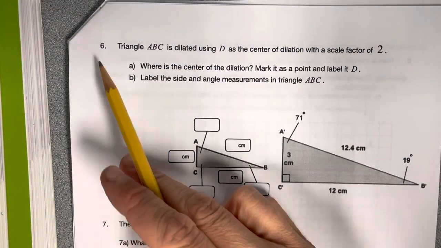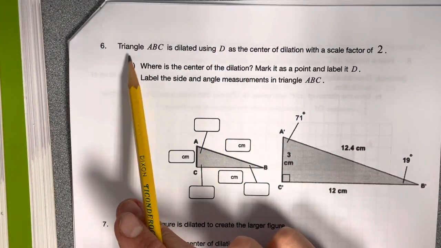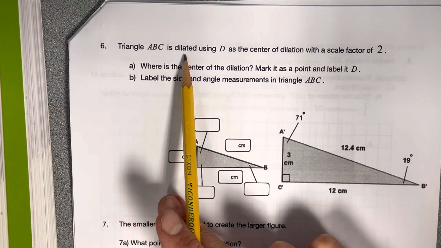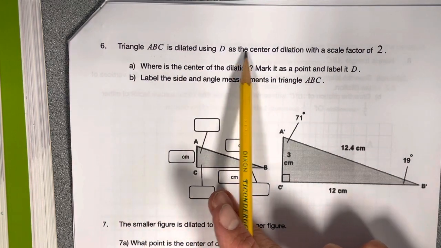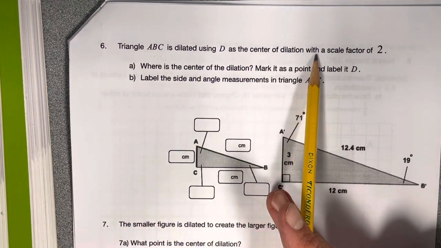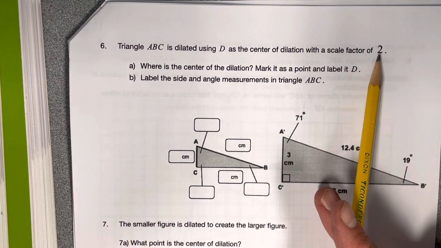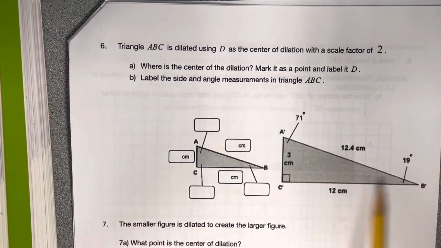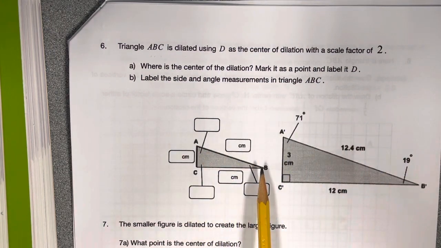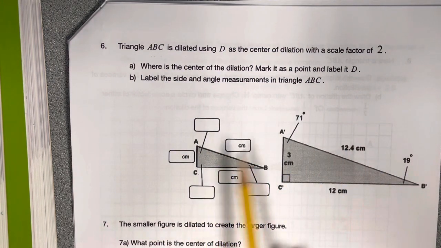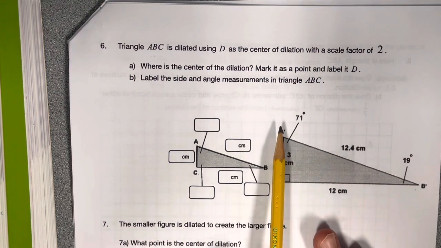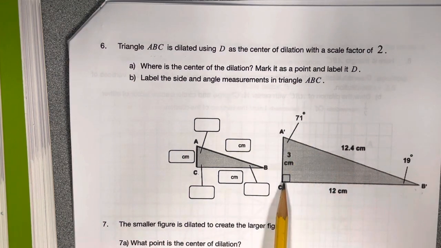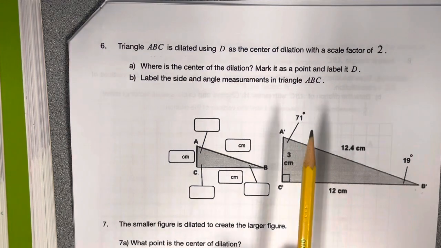All right, let's take a look at problem 6. Triangle ABC is dilated using D as the center of dilation with a scale factor of 2. So before we go on, let's look down here. A, B, C. And here's the new shape because I see the primes, A prime, B prime, C prime. That's the image, that's the pre-image.